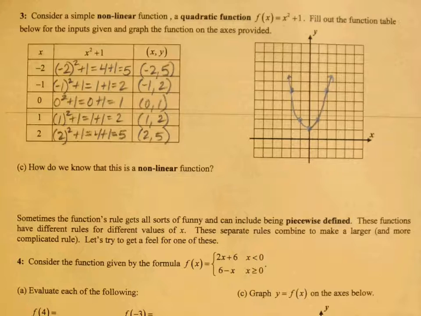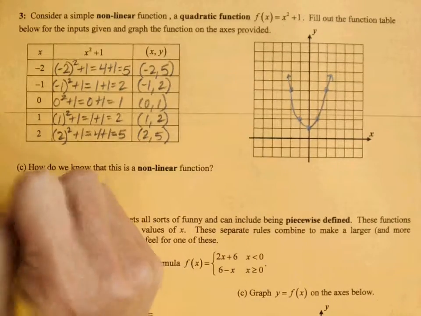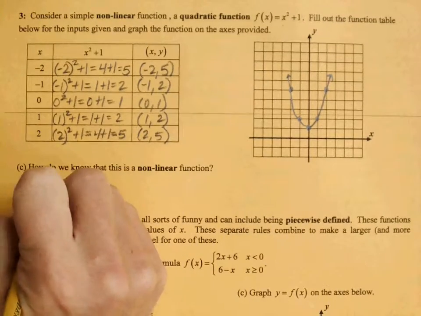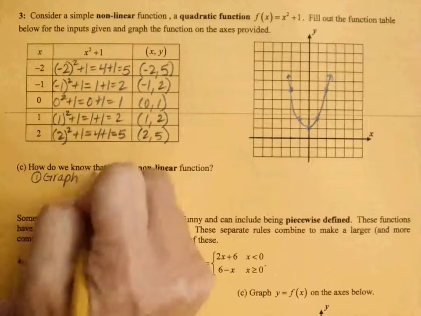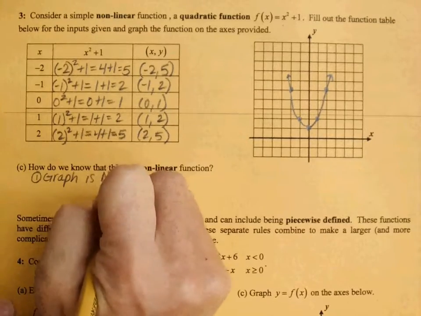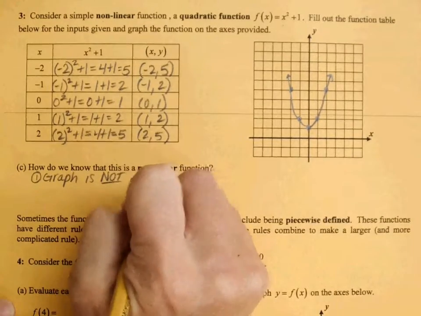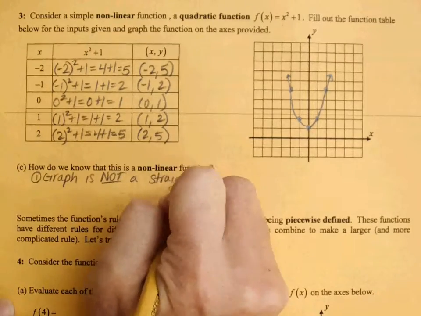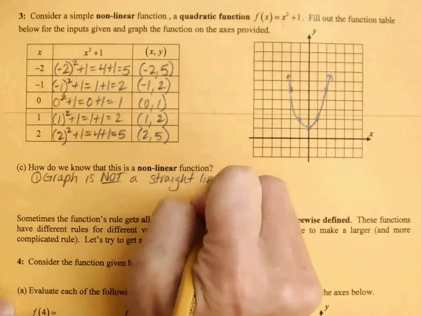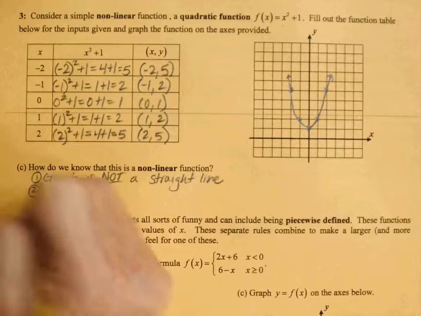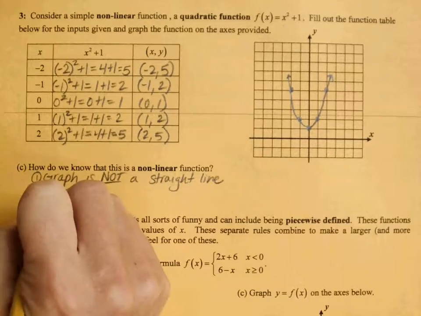How do we know that this is a nonlinear function? There's lots of reasons. We will go ahead and write down that the graph is not a straight line. We know that we do not have a constant rate of change.